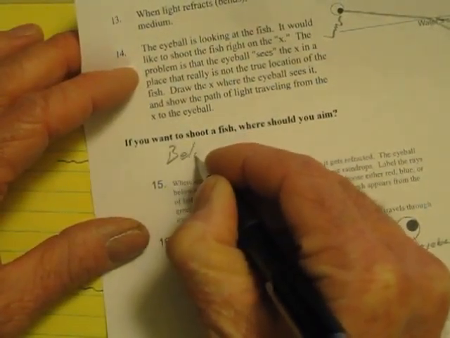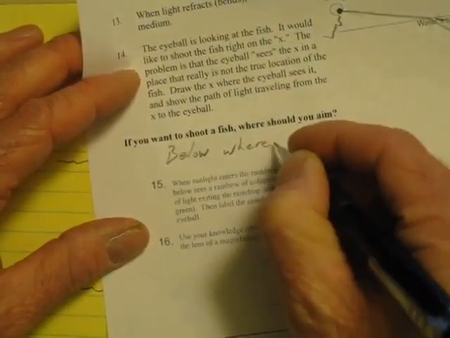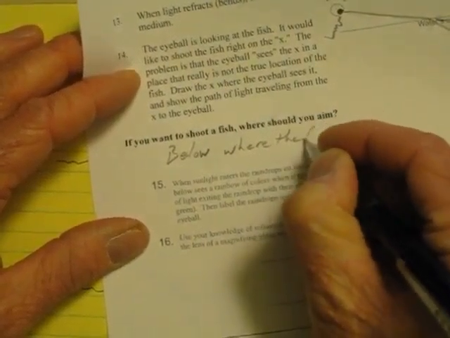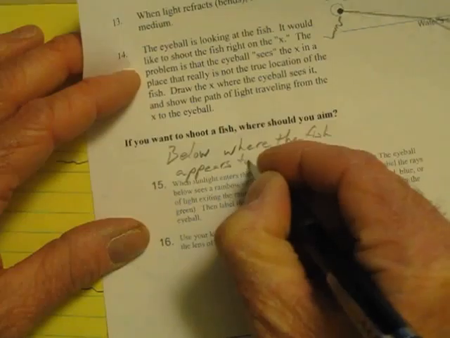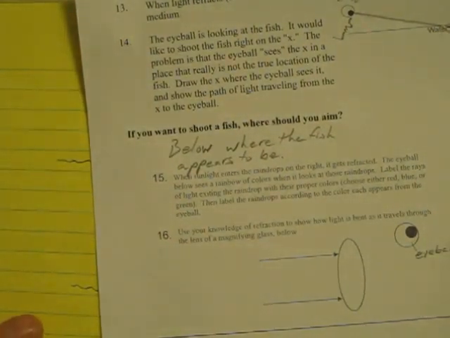Below where the fish appears to be. That's how you shoot fish.